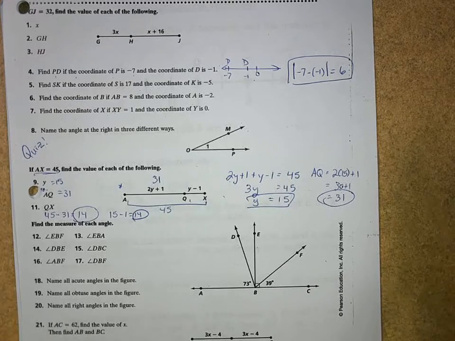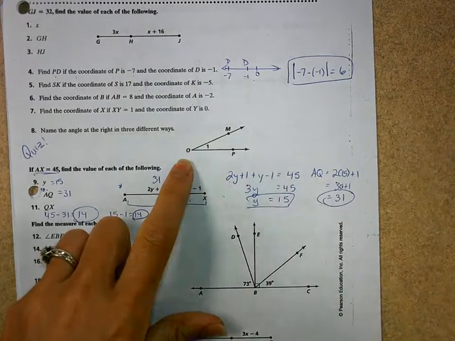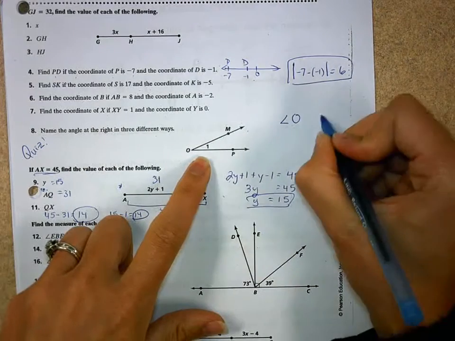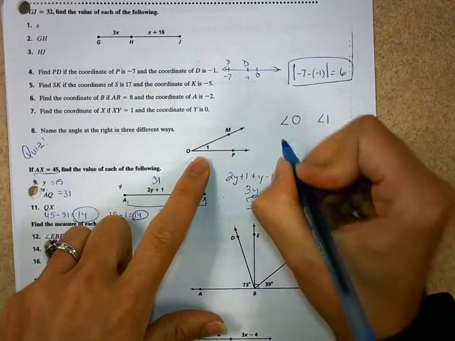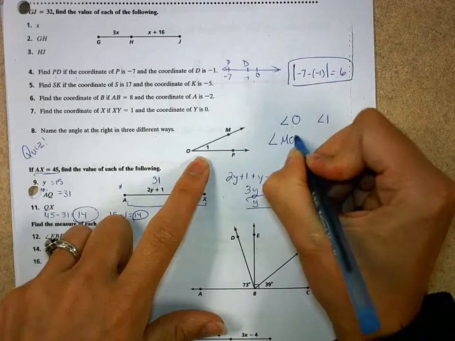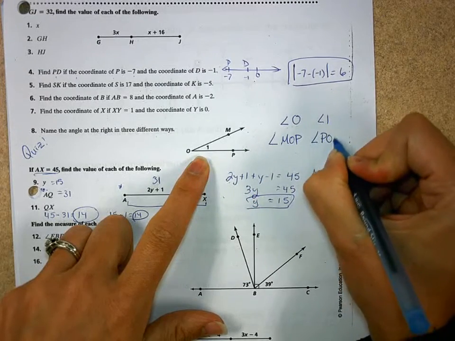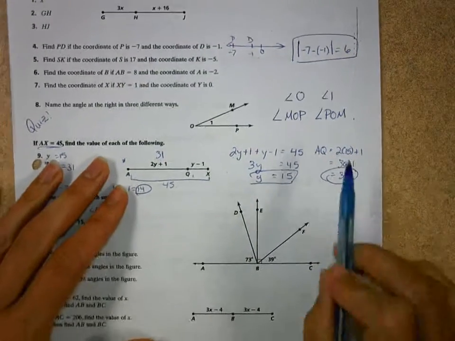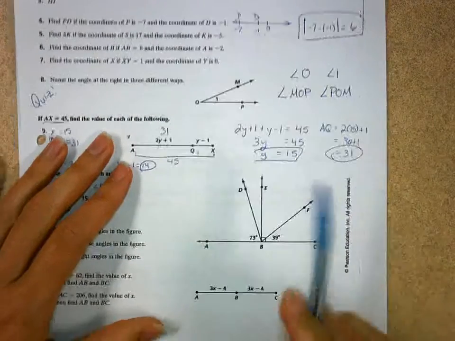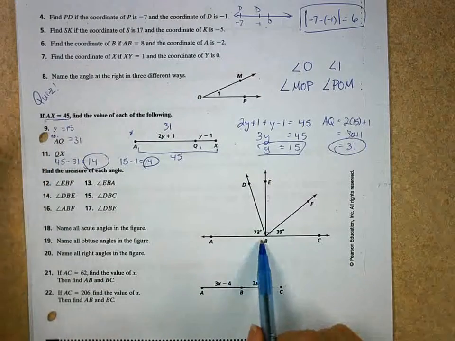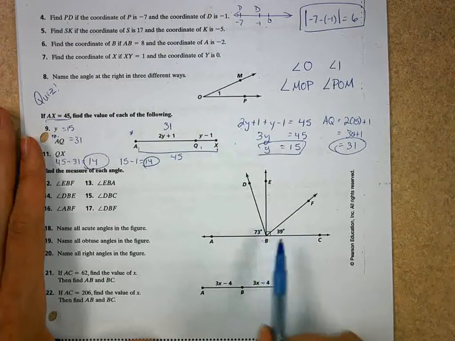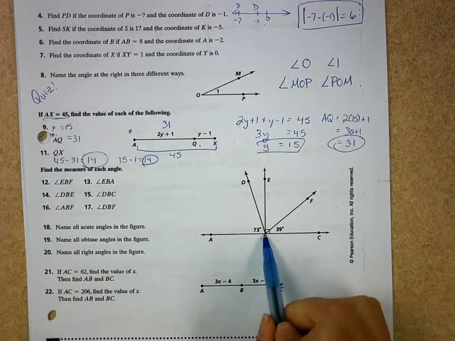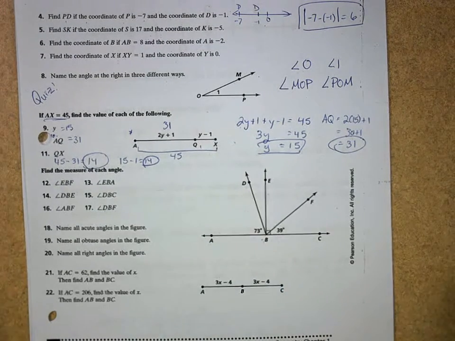Remember, you have to name it by a vertex if it's only one angle. So here, that would be angle O. You could also name it by angle 1. You can call it angle MOP, or you can call it angle POM. Those are all the different ways. Now, I could not do angle O here. I can't name angle B. There's too many different angles with angle B down here. So you have to be careful to name it with the middle vertex point in that case.